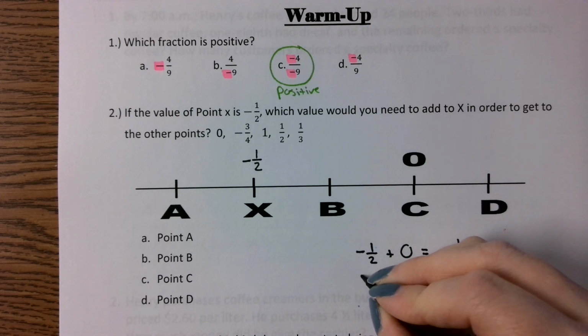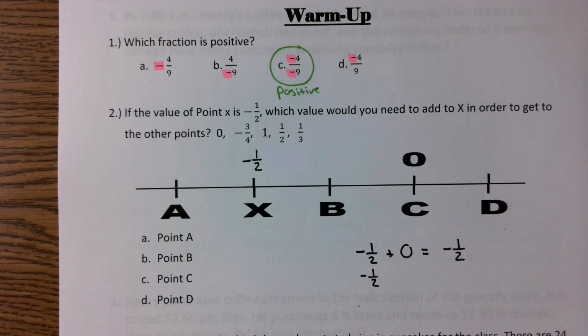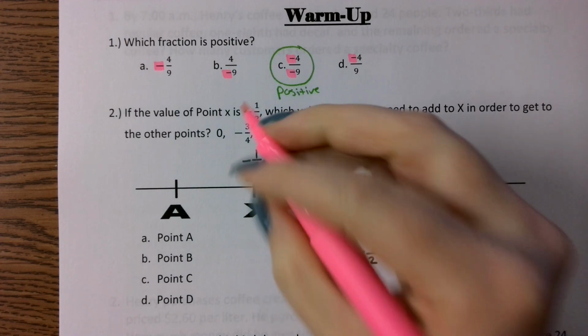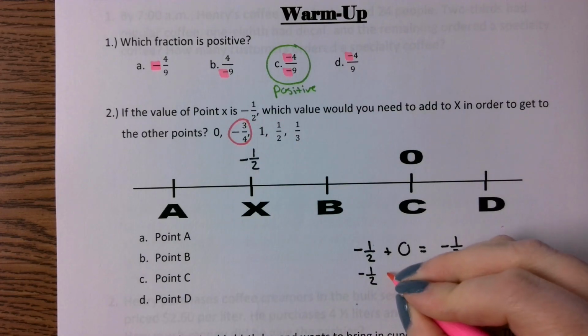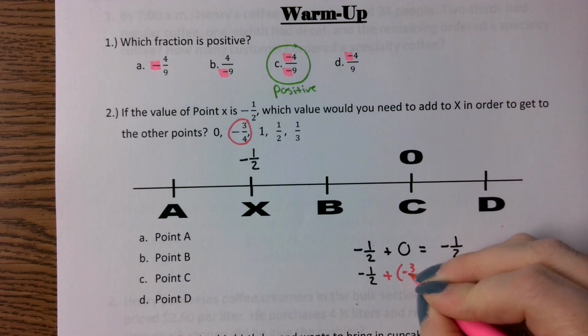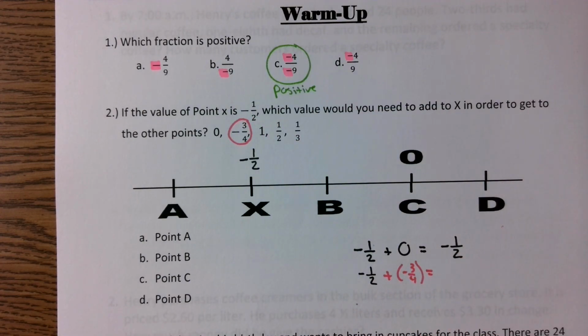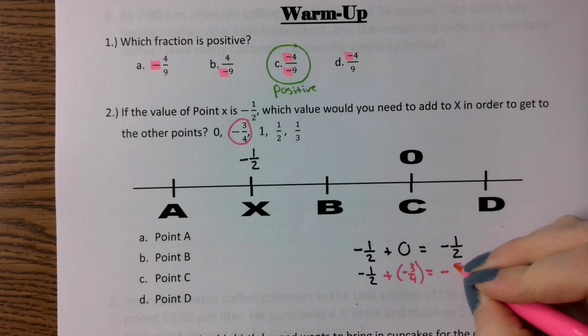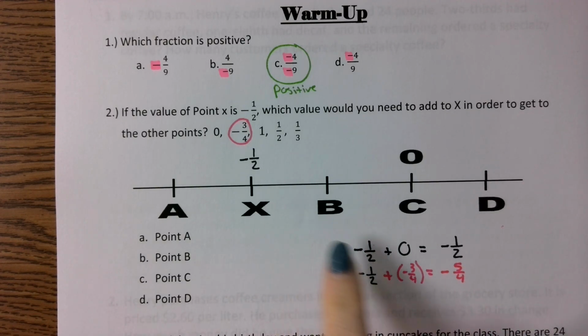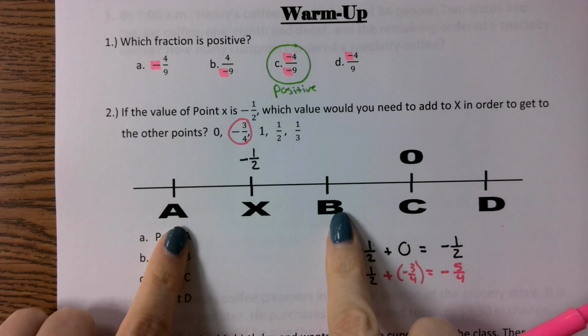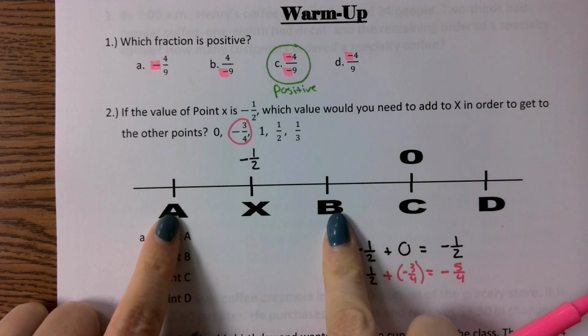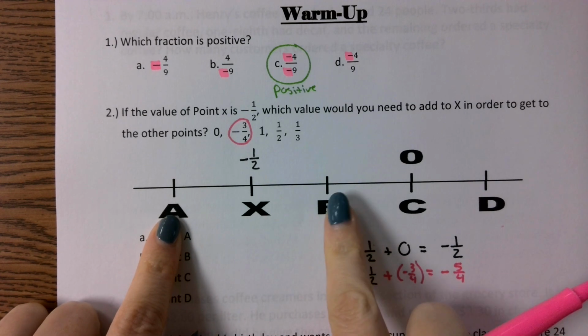Okay, what if I take negative half, and this time I'm going to add, here, we'll do pink, because it's a negative. We're going to add a negative 3/4. So if I do a negative half and I add a negative 3/4, what is that going to give me? Negative 5/4, right? Negative 5/4. So is that going to take me, so there's only 2 negatives, right? There's an A and a B. Which one of those do you think negative 5/4 would be?